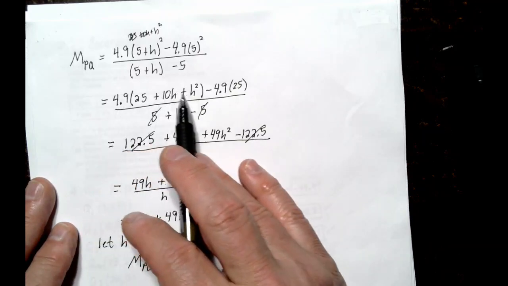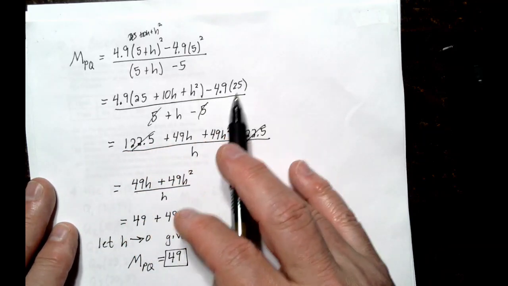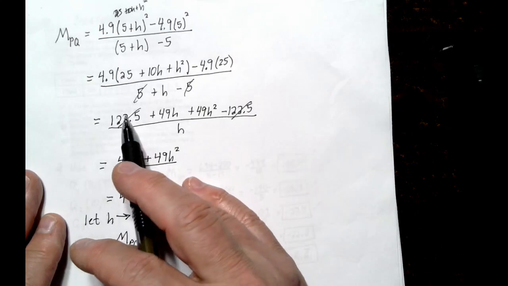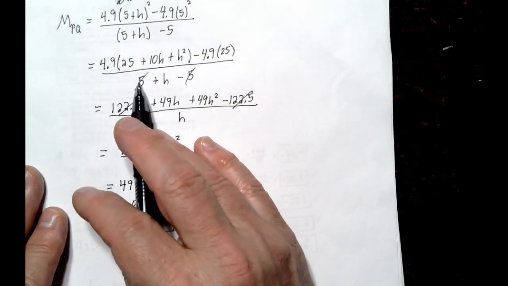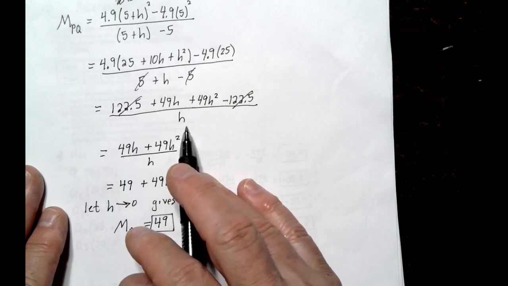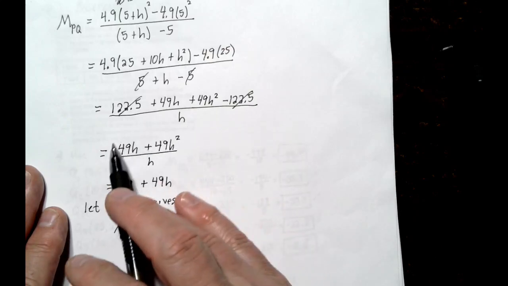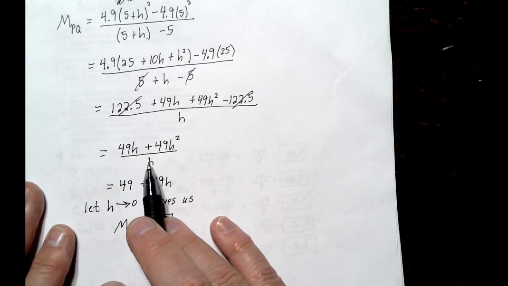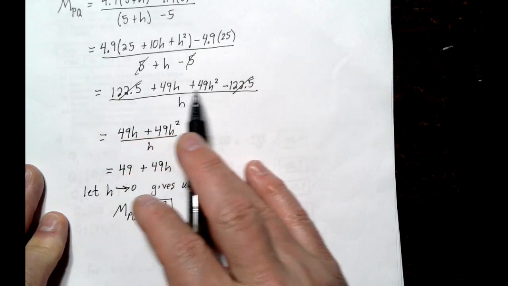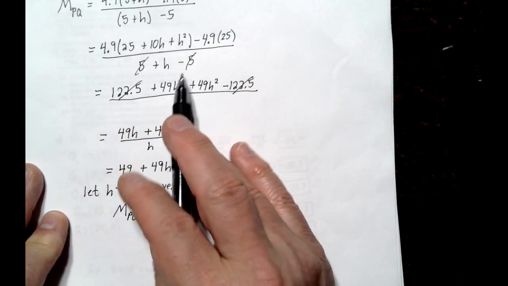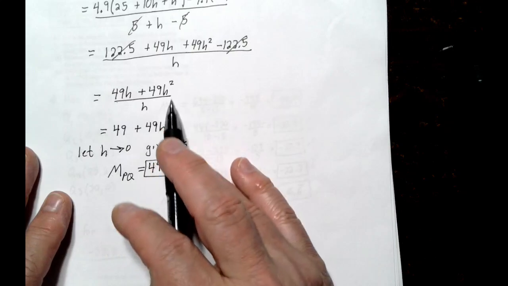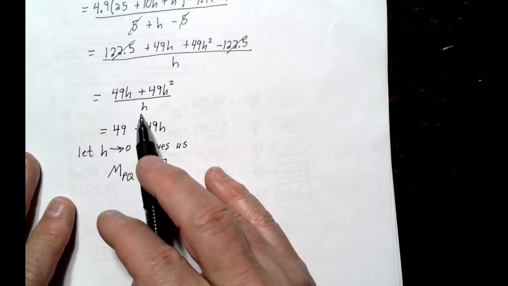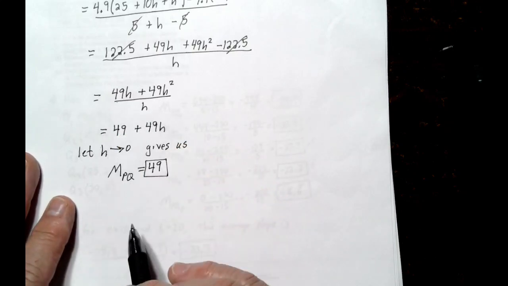You multiply each one by 4.9, this one by 4.9, negative 4.9. Your 1.122s go away. Your 5 and your minus 5 cancel, and you just get h on the bottom. And now if you've done this right, you should have only terms that have an h in them. Everything that does not have an h should go away. Alright? Now you divide h into here, and you get 49 plus 49h. Notice the h is divided into both of them, not just one.